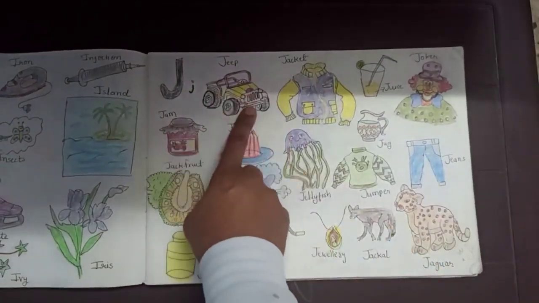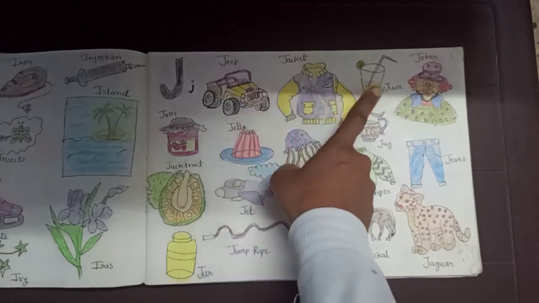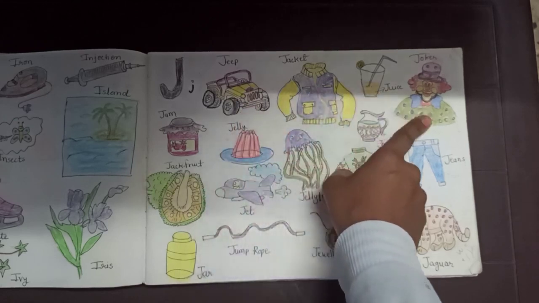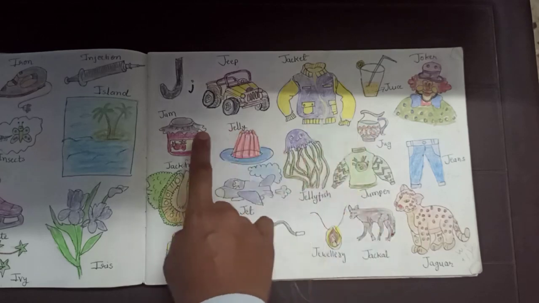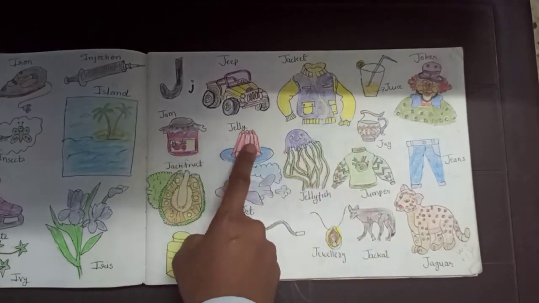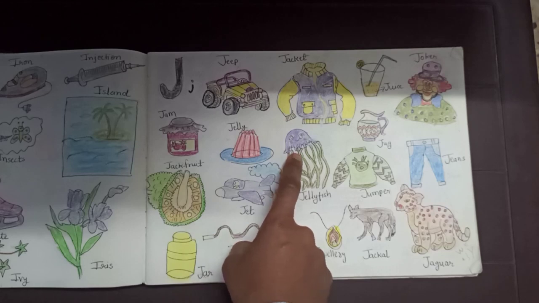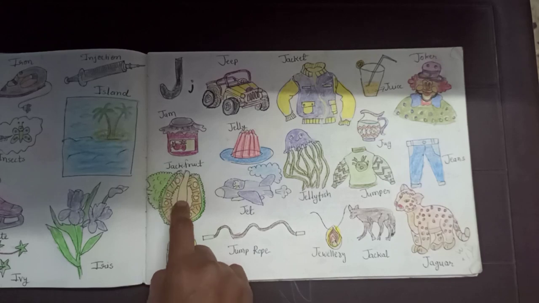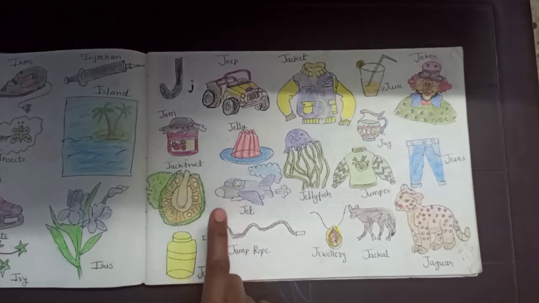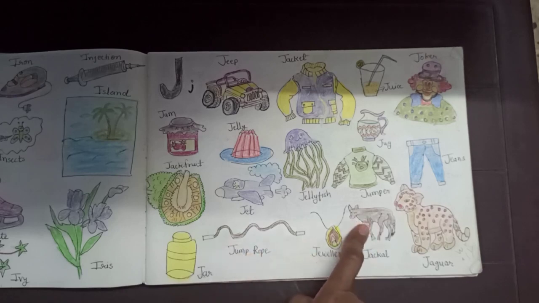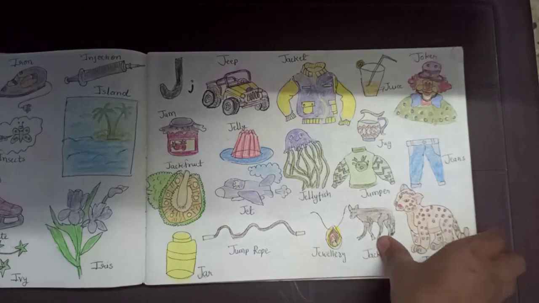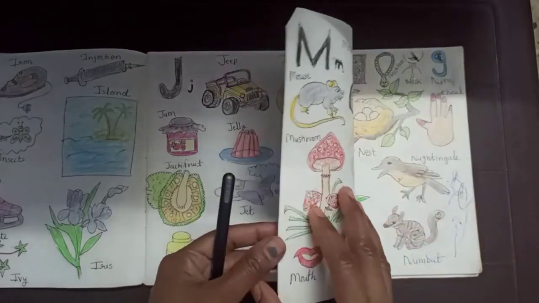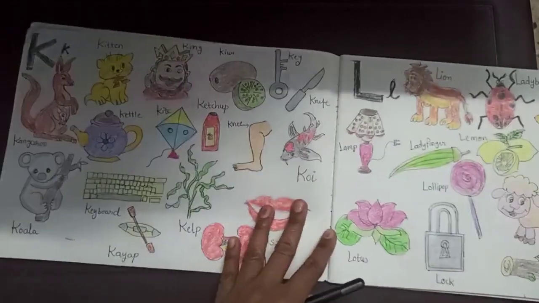J for jeep. J for jacket. J for juice. J for joker. J for jug. J for jam. J for jelly. J for jellyfish. J for jumper. J for jeans. J for jackfruit. J for jet. J for jar. J for jump rope. J for jewelry. J for jackal. And J for jaguar. Now K alphabet.